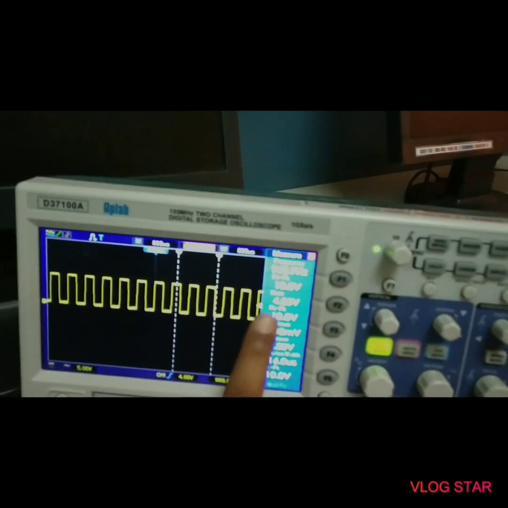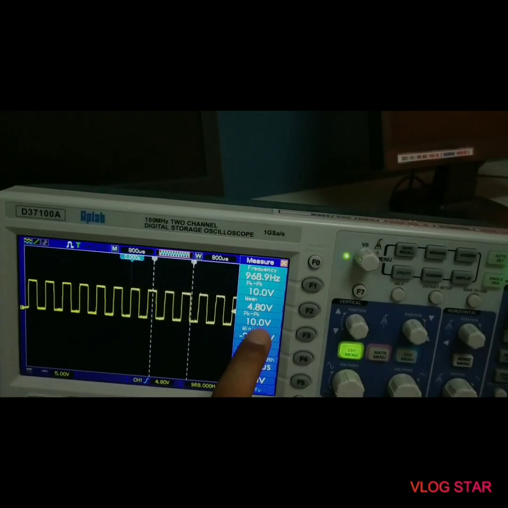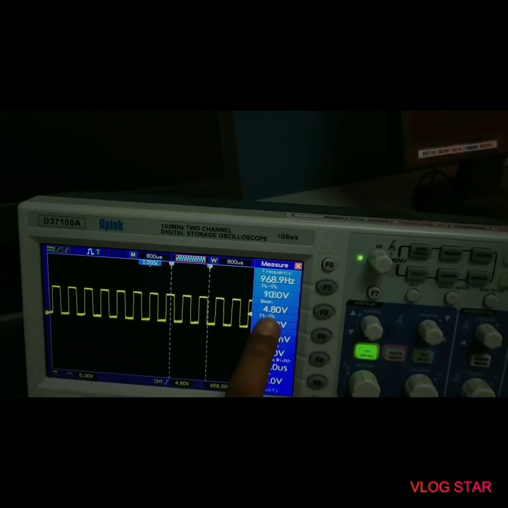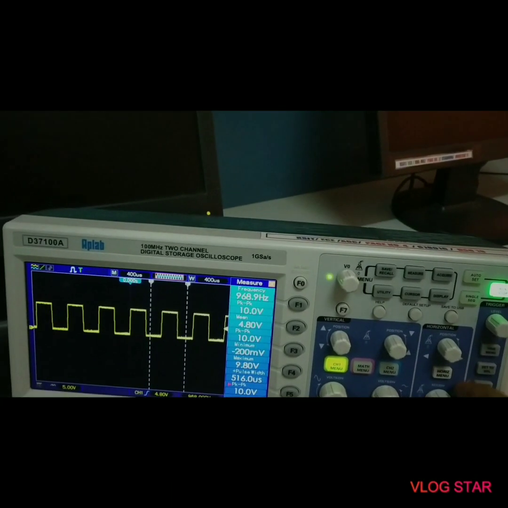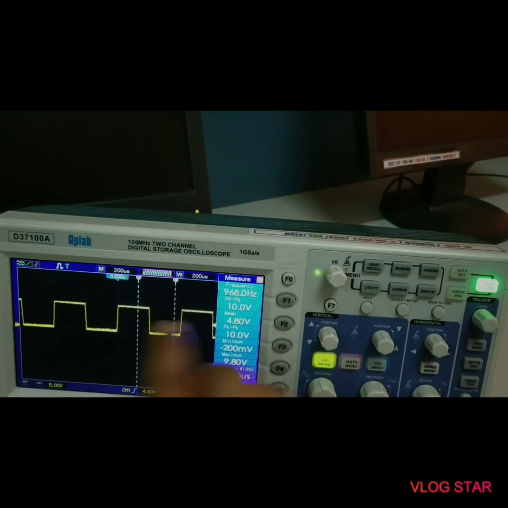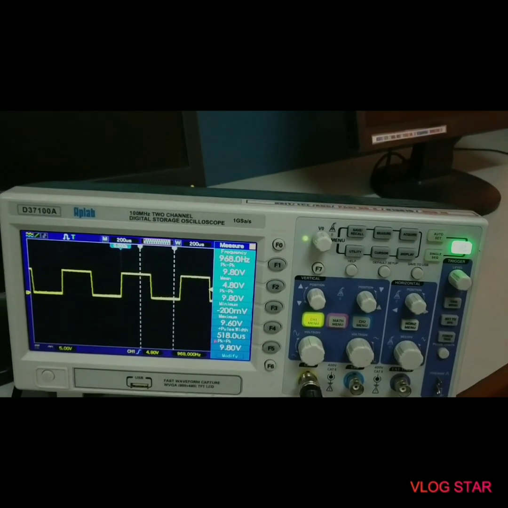I designed it for 1 kilohertz, but I am getting approximately that. The voltage is 10 volts, varying between 9.8 and 10, so it is okay. So this is a frequency of 960 hertz and 10 volts. This is the square wave obtained by this program. Thank you.